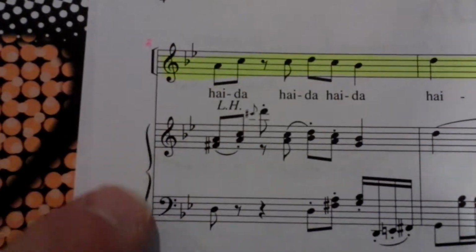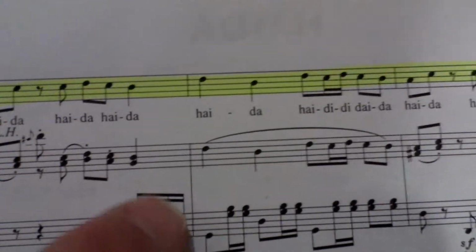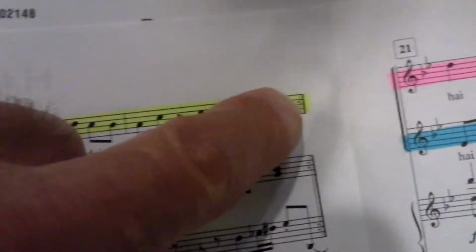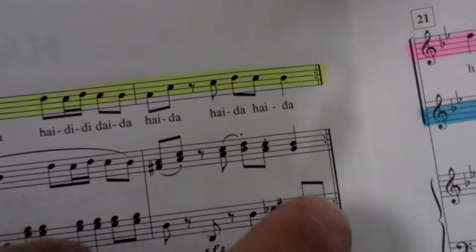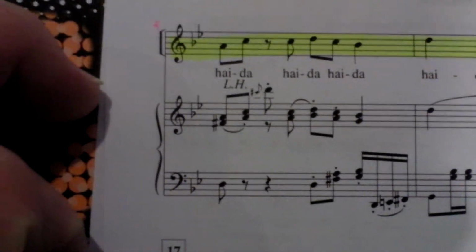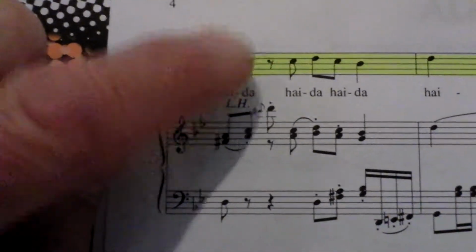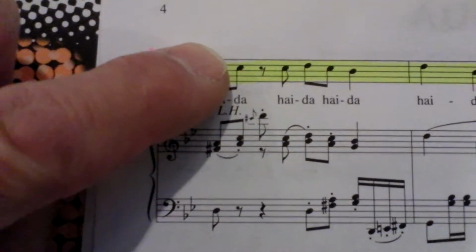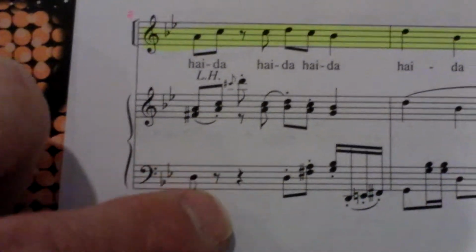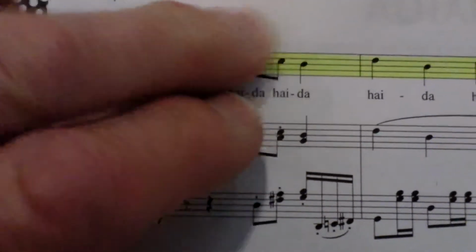So from this line to this line is one measure. From this line over to here is another measure. And from this line to this line is another measure. That means that system had three measures in it. And this is the first measure of this page. For the singers, this is the first measure. For the right hand of the piano, this is the first measure. So essentially, even though there are three sets of staves here, it's all still one measure.